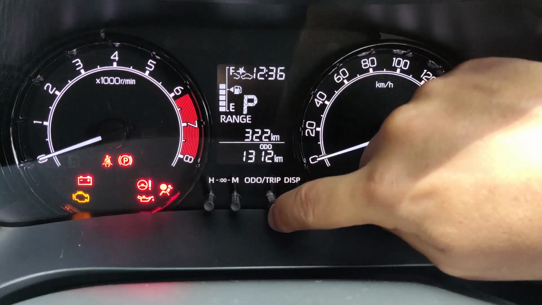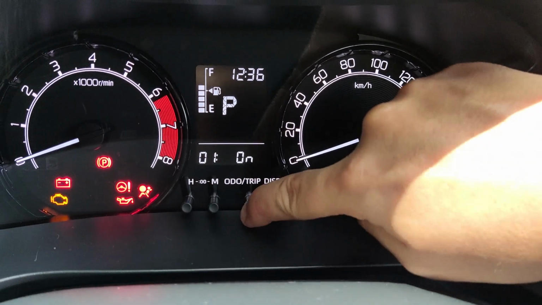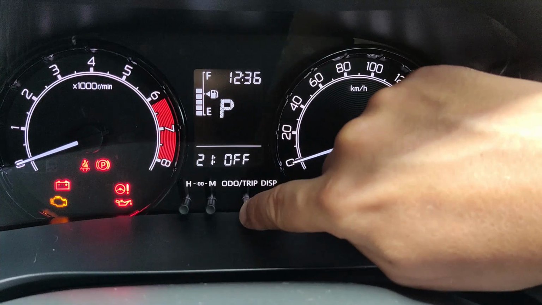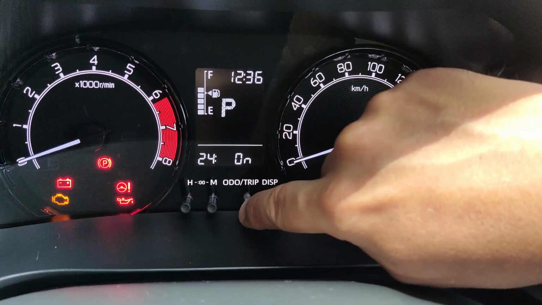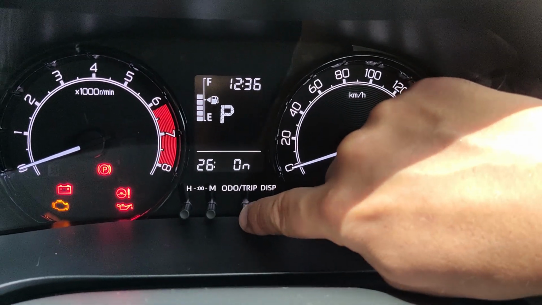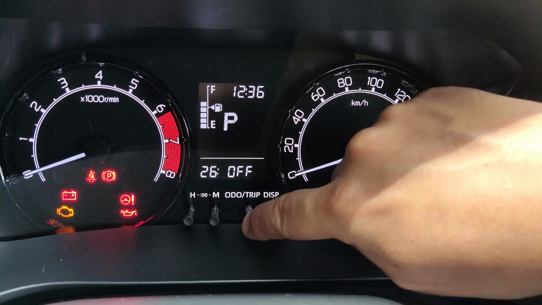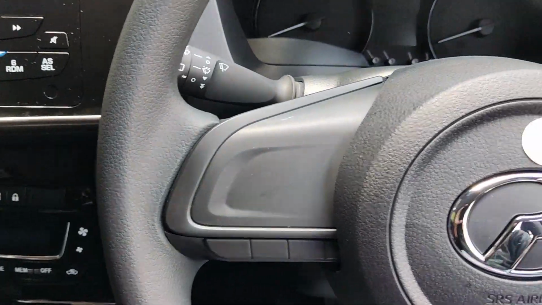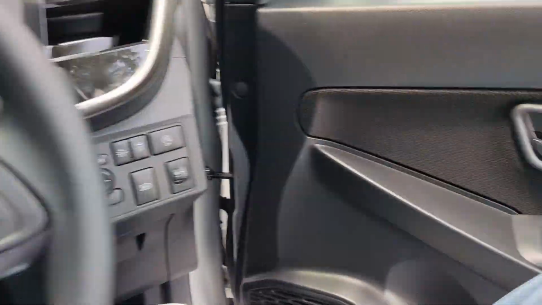Okay, next setting, 26. 26 actually sets whether the turn signal blinks when you lock or unlock the car. So 26 is an on-off feature. So let's turn it off and then switch off the engine, and let's go out and see.